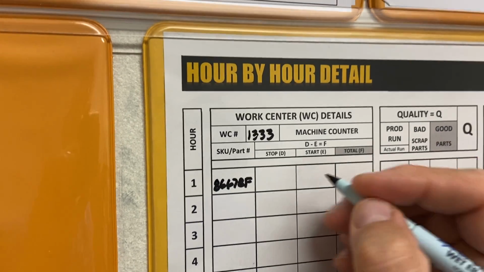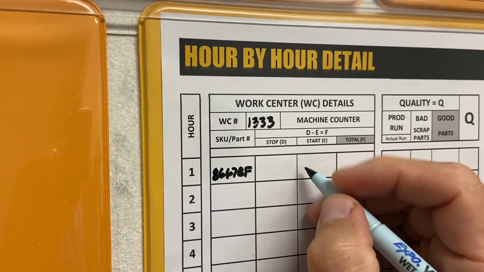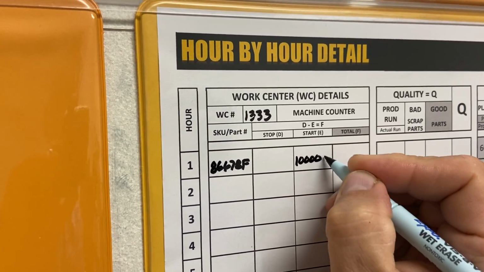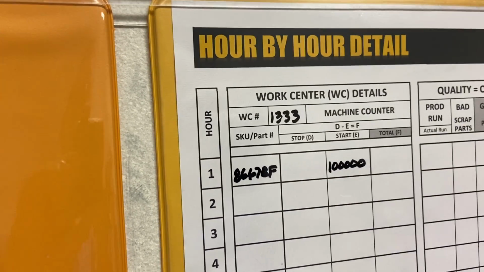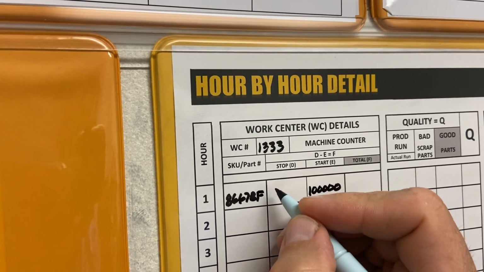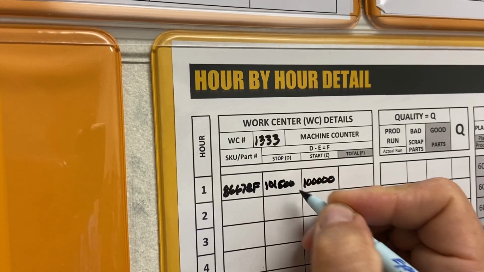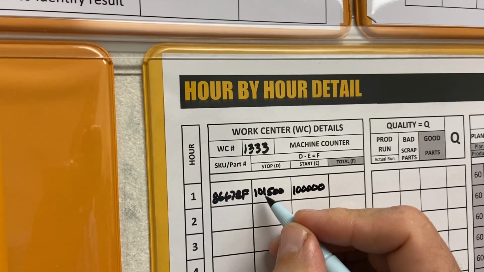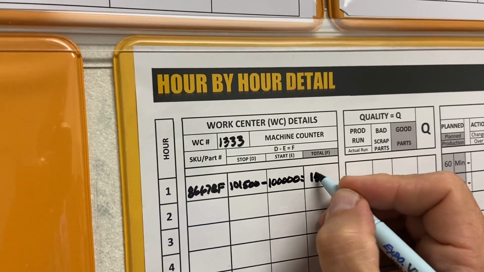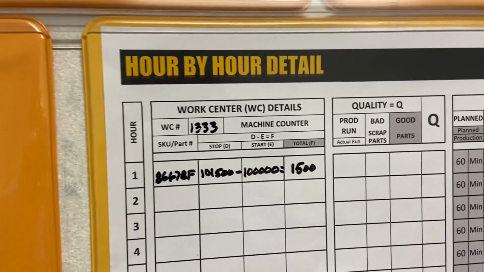On the machine counter portion of it, when you start your day, there's a counter on the machine and it's got a starting number on it. It's our machine counter. Let's say for this example, it's 100,000. At the end of that hour, go back to the same counter location where you got this number and plug in the new number. For this example, let's use 101,500. To get our total number, it's 101,500 minus 100,000. That equals 1,500. So that's the Work Center piece of it that we need to get.